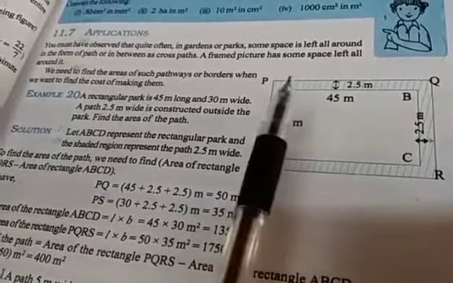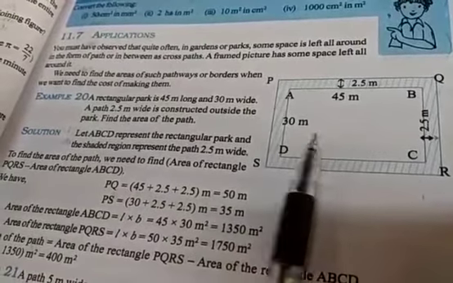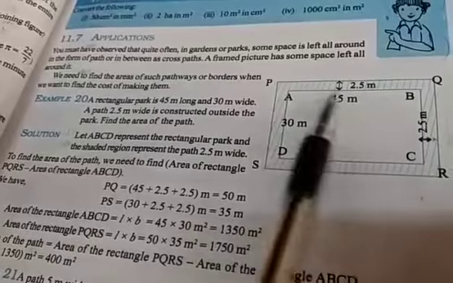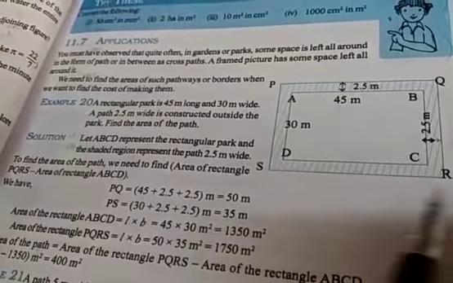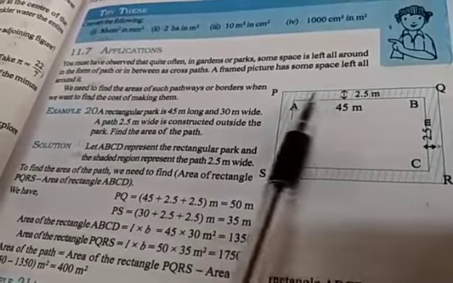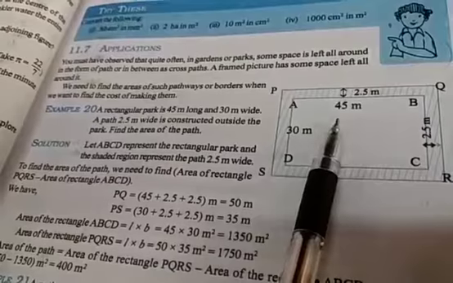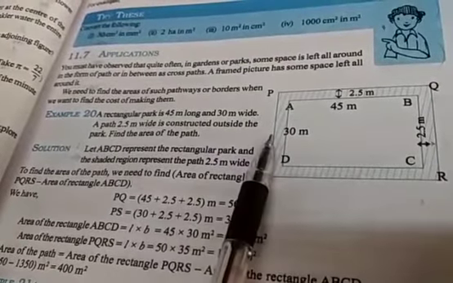So after that, to find the area of the path, we need to find the area of this rectangle. Right? Area of the rectangle, that is PQRS. The full area we will find, then we will subtract the inside area, then we will get the path area. Are you getting my point?